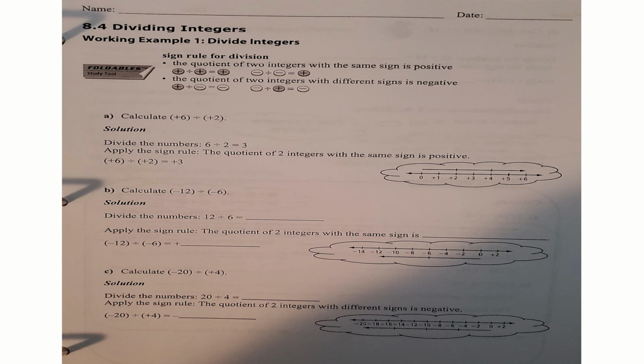Now we're going to look at the rules of division a bit. It's a lot like multiplication. You have a positive and a positive equals a positive, negative and a negative equals a positive. The reason why is these are the same integer signs. The second one says the quotient of 2 integers with different signs is negative. We have a positive and a negative, and we get a negative. We have a negative and a positive, we get a negative. It does not matter what order they're in.